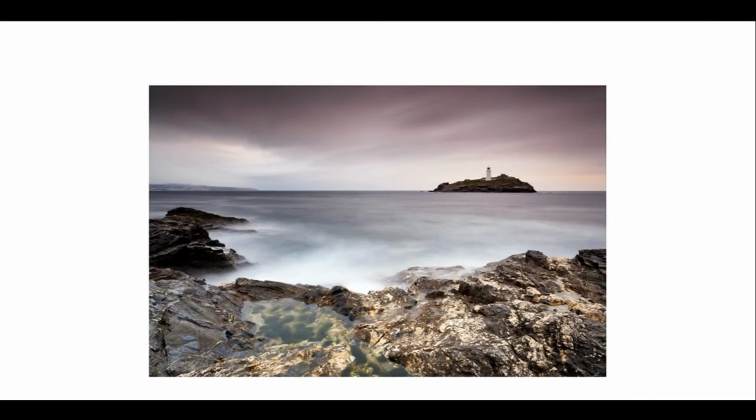Okay, so just think about where your eyes are going in this shot. If we were to take a second to have a look at it, most likely our eyes are being drawn here to this lighthouse. Obviously, it is a point of interest in the shot, but the image has balance.